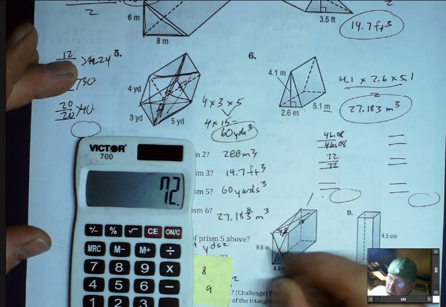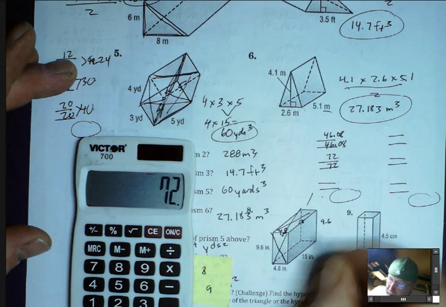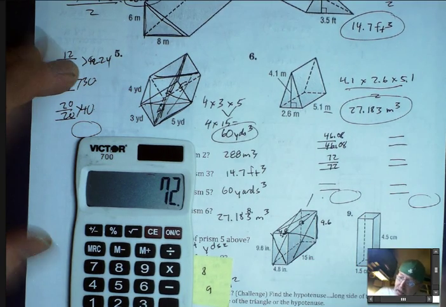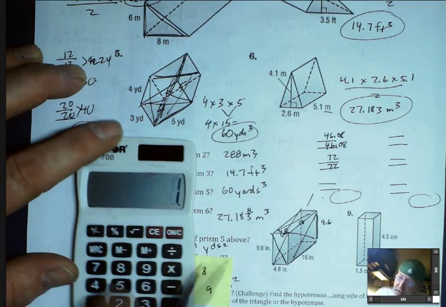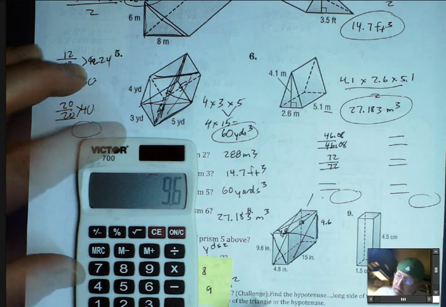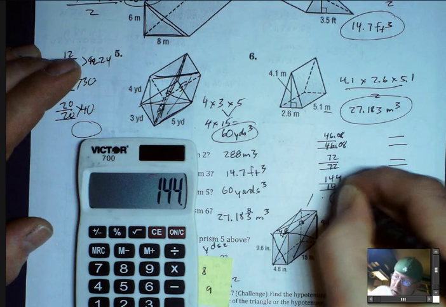Okay, this last one then. So this is 9.6. That means this is 9.6, which means this is 9.6. So I've got this side 15 times 9.6. This will be my big side. So 15 times 9.6, I think it's 144. So I got 144 and 144.